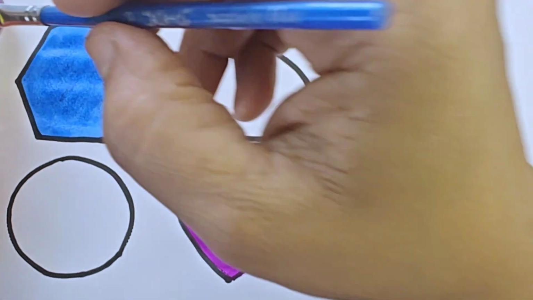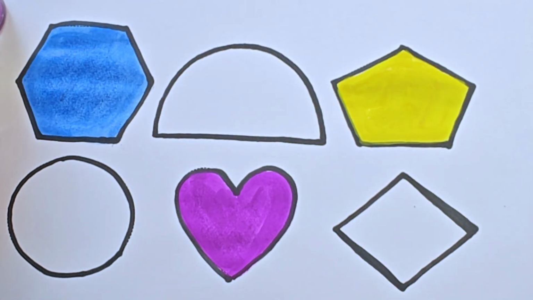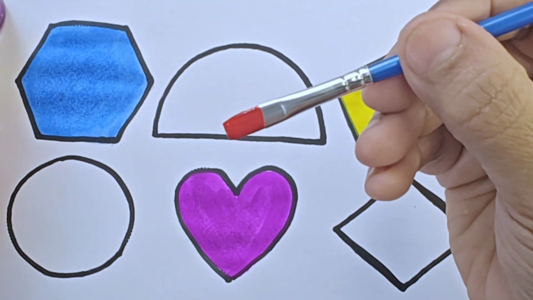It is hexagon. It has 6 sides. 1, 2, 3, 4, 5, 6. 6 sides. It is red color.